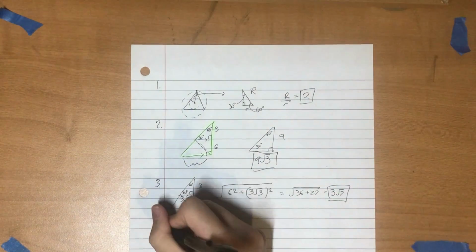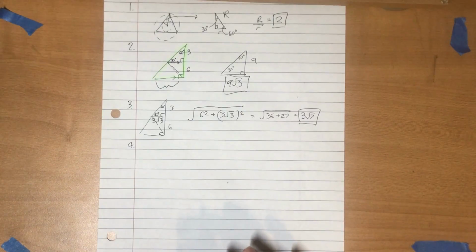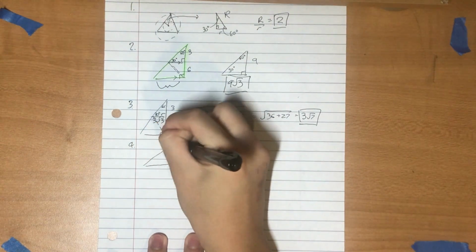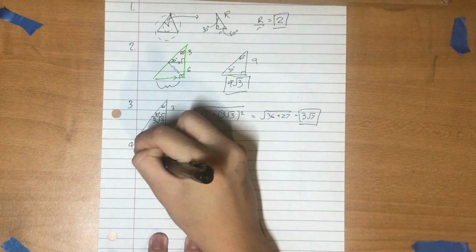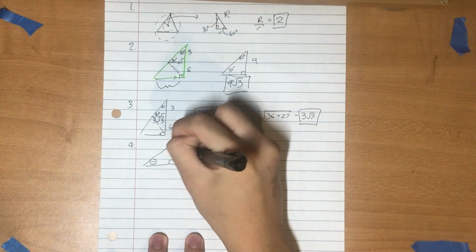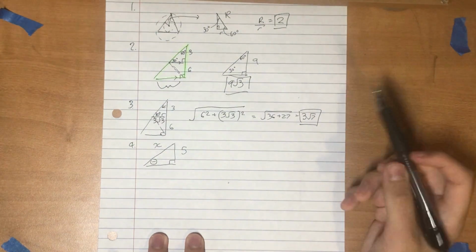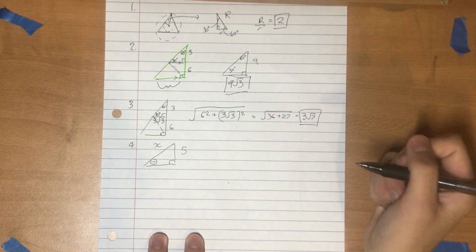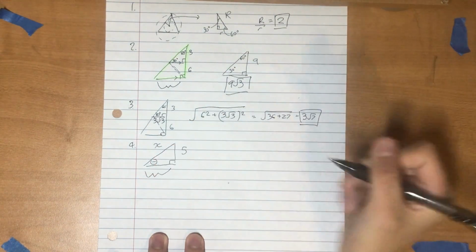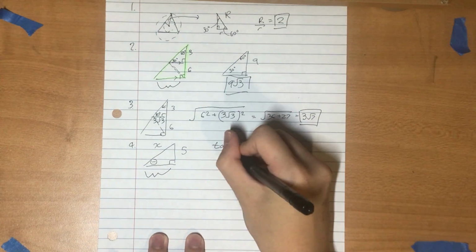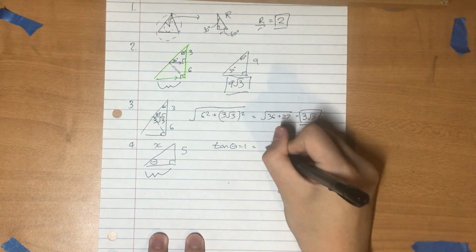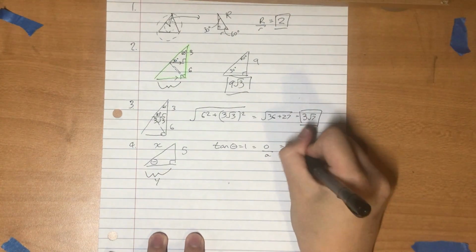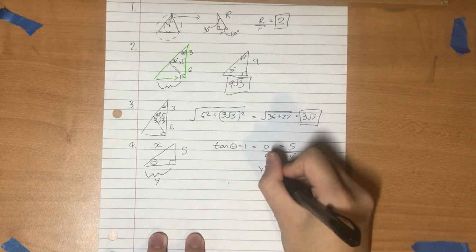Number 4, tangent of theta is 1. What is EO? Okay, you're given a right triangle. This is theta, this is 5, this is x. And they're asking for EO. Okay, they're asking for this right here. If tangent theta is 1, this is also equal to opposite over adjacent, which is 5 over, let's call this y, 5 over y. And if that equals 1, then y equals 5.